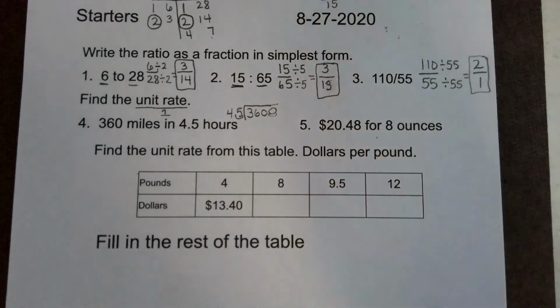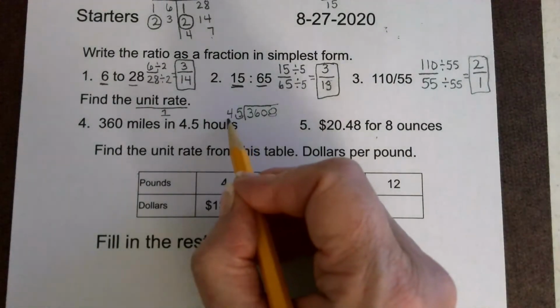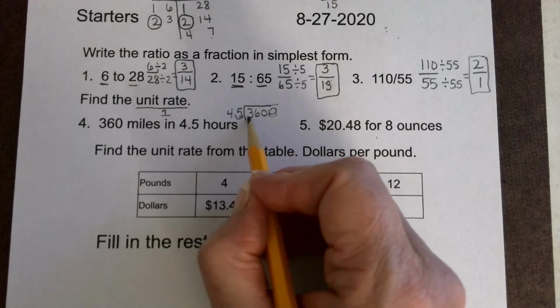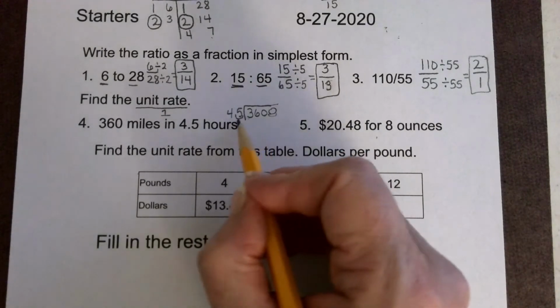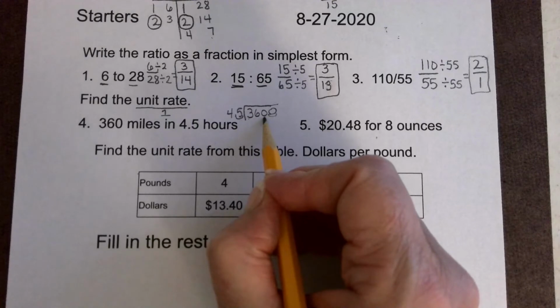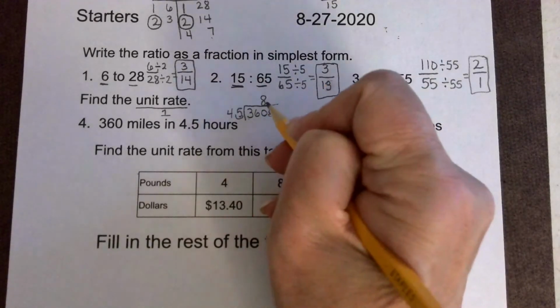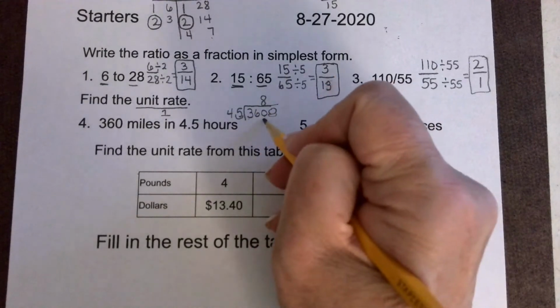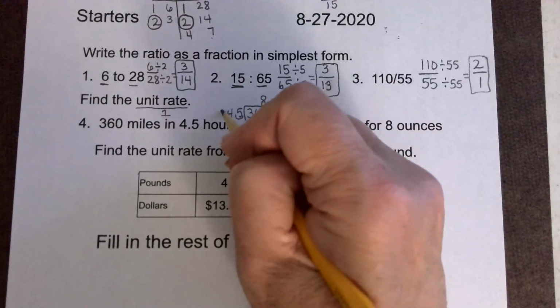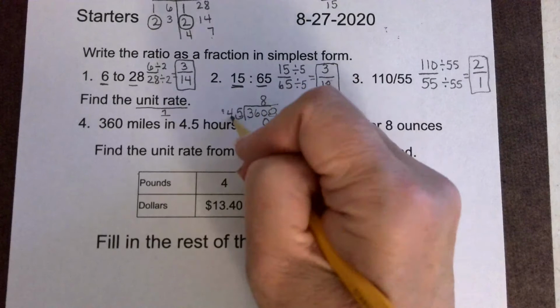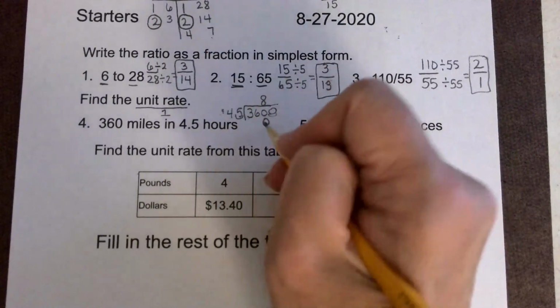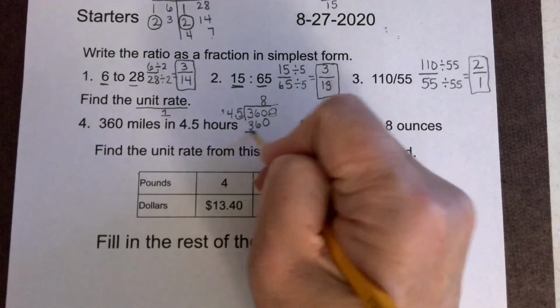and 45 does not go into 3, doesn't go into 36, goes into 360, I think it's 8 times. 8 times 5 is 40. And then 8 times 4 is 32, plus 4 is 36.